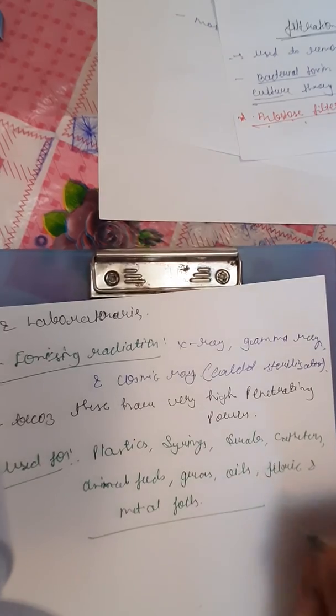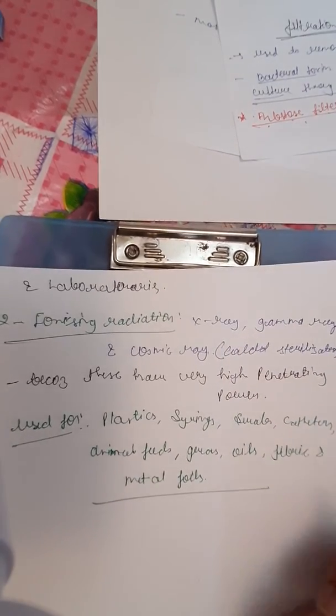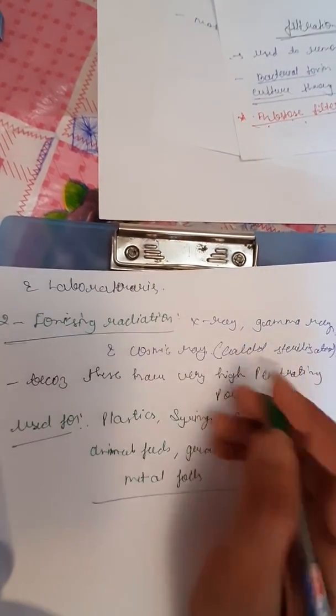So it was all about sterilization, and please guys don't mind my spelling mistakes.